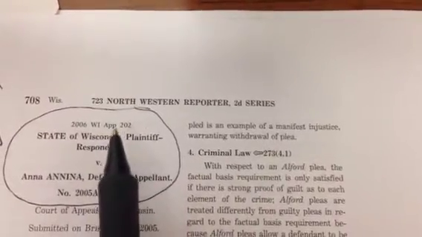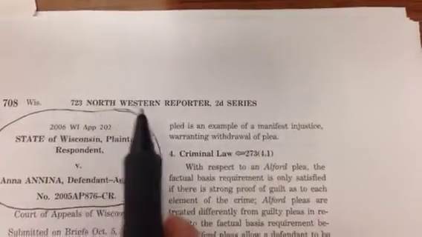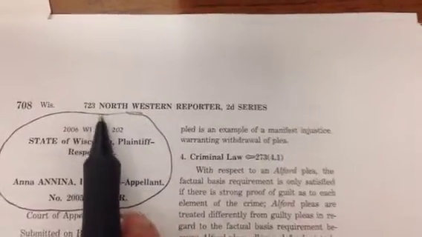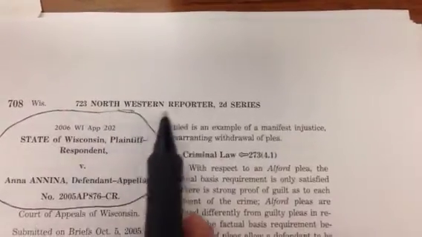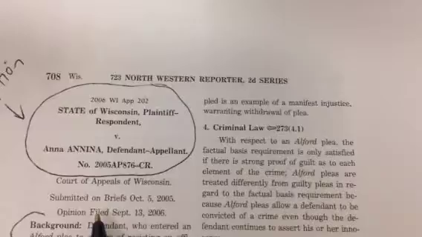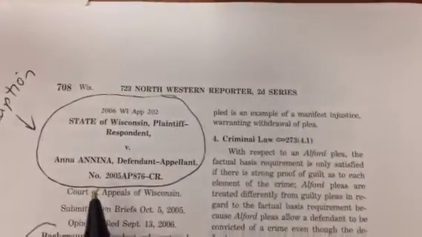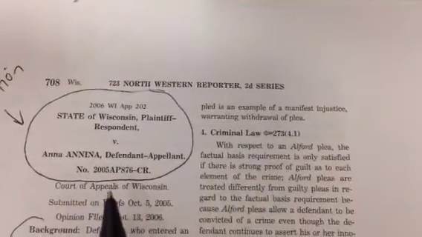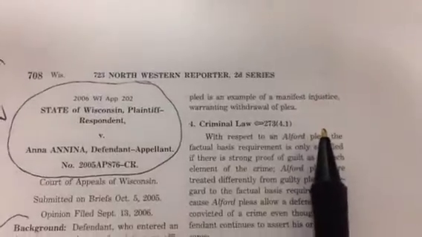You also have, this is a printout from the Northwestern Reporter. It could be found at 723 Northwest Reporter in the second series, and this starts at page 708, and there is also a way to find it in the Wisconsin Reporter. The Wisconsin Reporter would have parallel cites. This is the view showing the parallel cites.